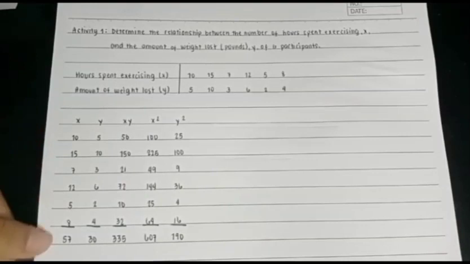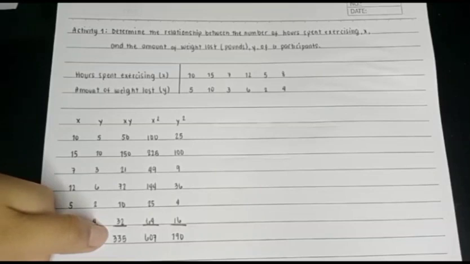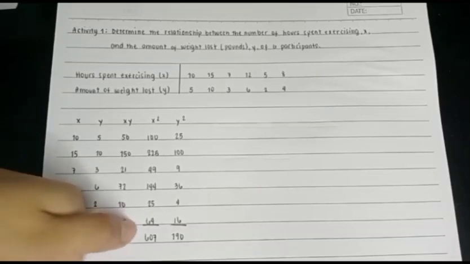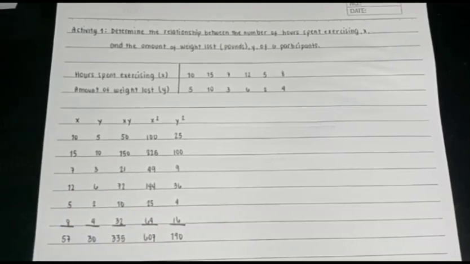And now, here's the sum of each column na nakuha natin. Therefore, the sum of our x is 57, and for our y is 37, and for our xy is 335, and for our x squared is 607, and lastly is for our y squared is 190. So next, proceed naman tayo sa computation.